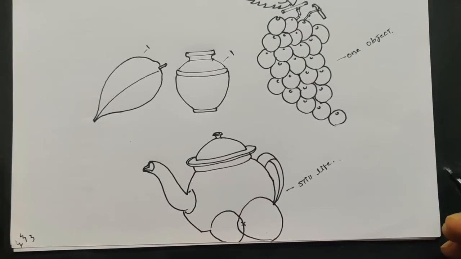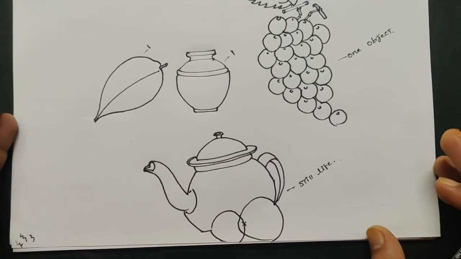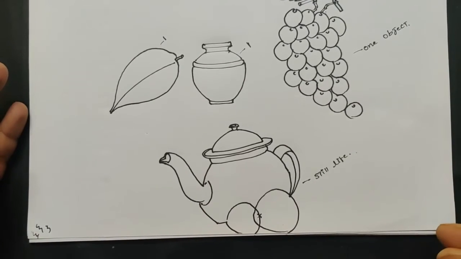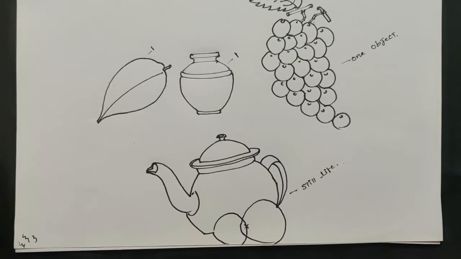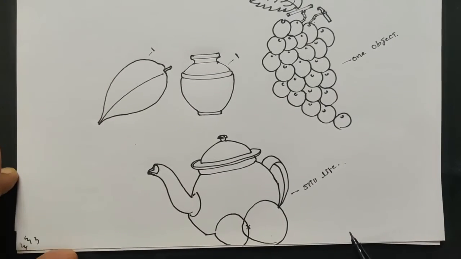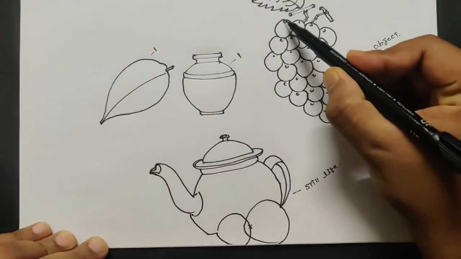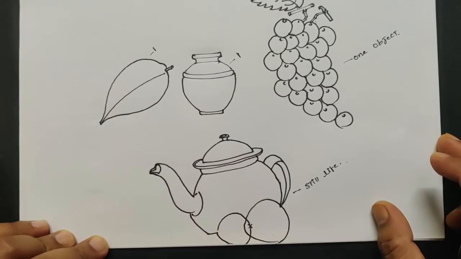It might be very good practice for you, whatever you have in your home. In every home there will be a plant, leaves, like that. Try to draw it, sit for a few minutes, observe it and draw it. Then only you can become a good artist, or a good still life artist.